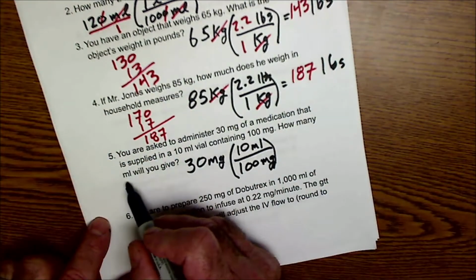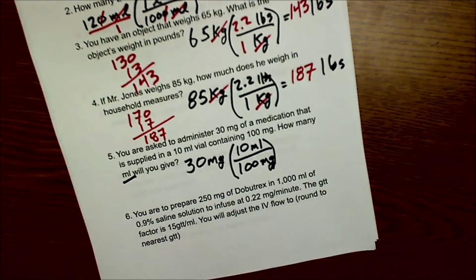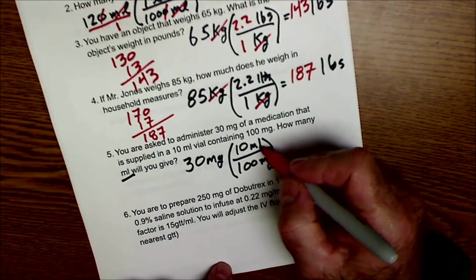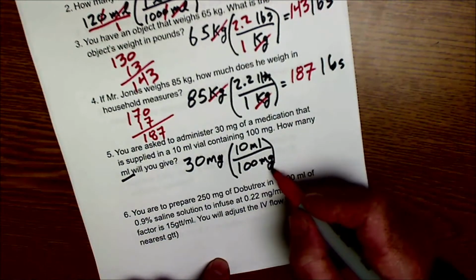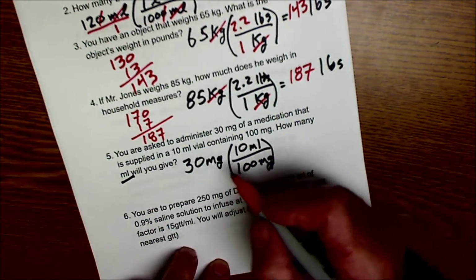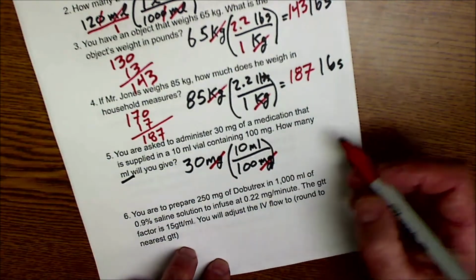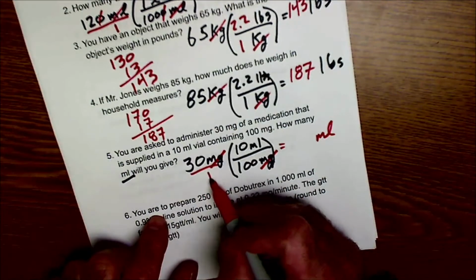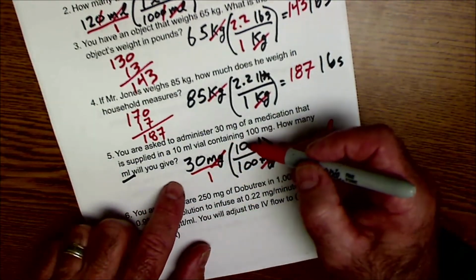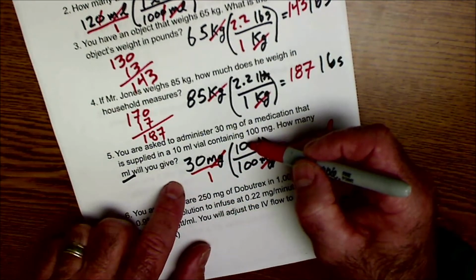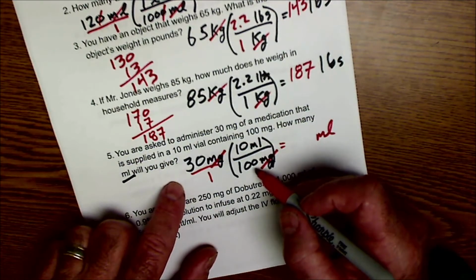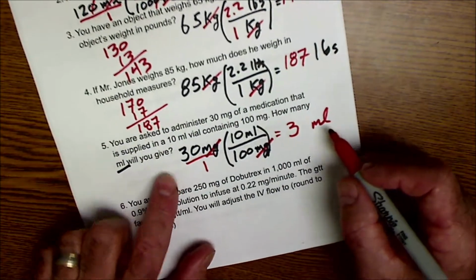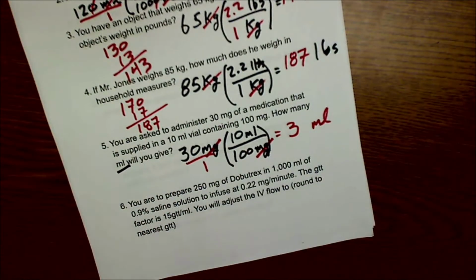And it's asking you how many milliliters I need. So the fact that they're asking me for milliliters is letting me know that the milliliters go in the numerator, milligrams go in the denominator. My milligrams will cancel. That's going to give me the milliliters that I wanted. And then now I do my canceling. 30 times 10, 300, divided by 100 is 3 milliliters. You've got to keep track of the units. That's what this is all about.